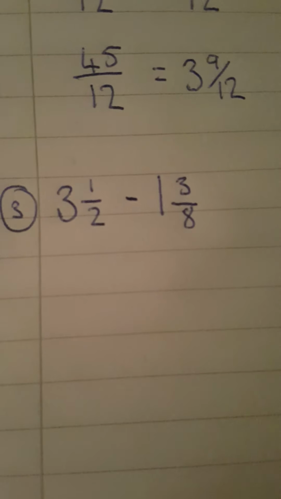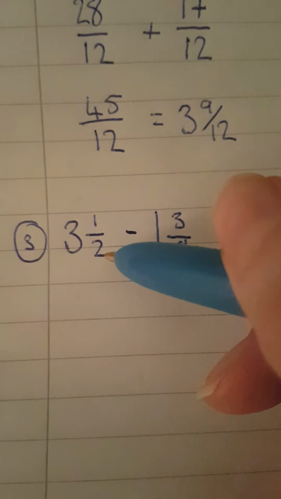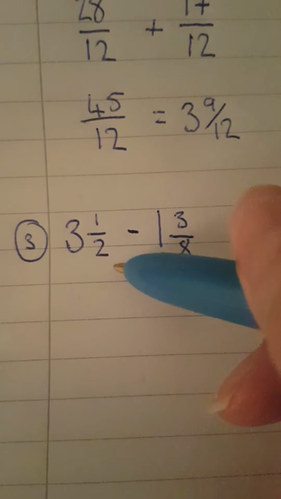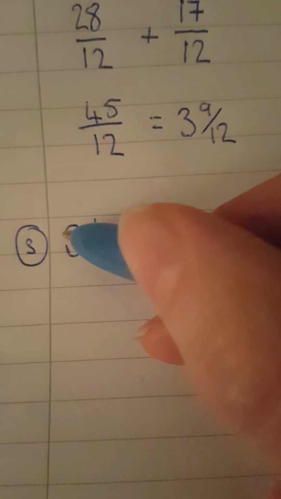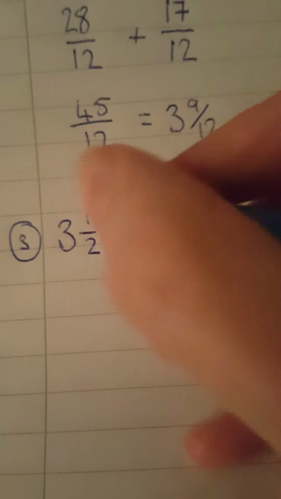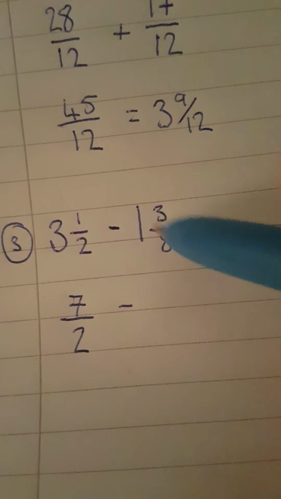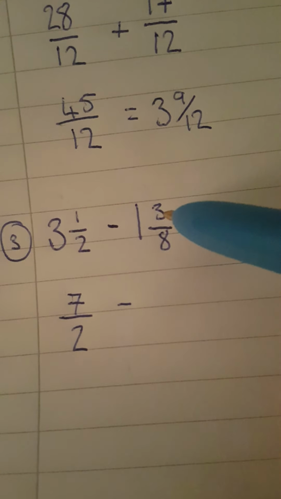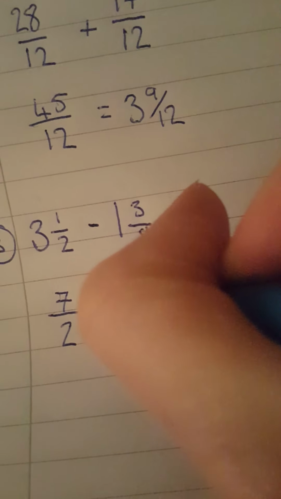Okay, now it's the exact same process for taking away, right? So for taking away, once again, we start off by changing to an improper fraction. How do we do that? We do 2 times the 3, add 1, which is 7. So that becomes 7 over 2. And the other one, 8 times the 1, add the 3. That would be 11. 11 over 8.